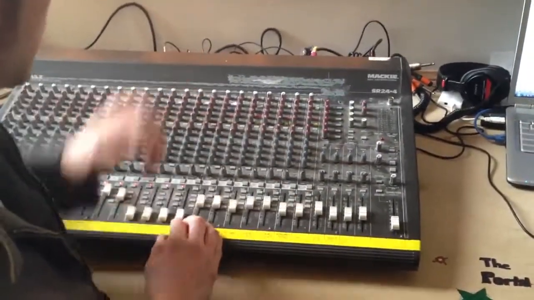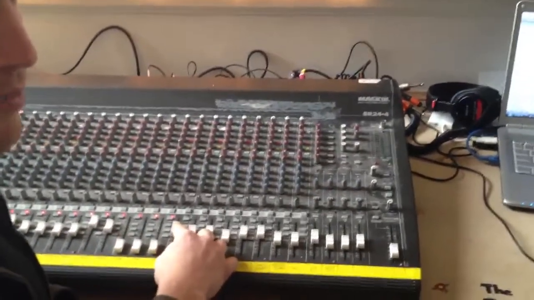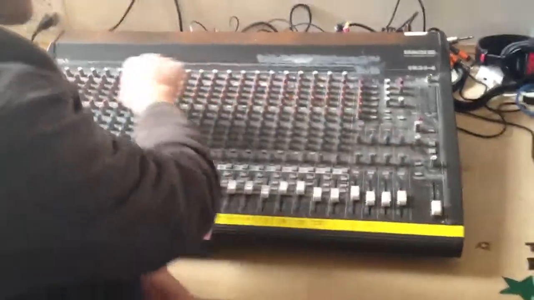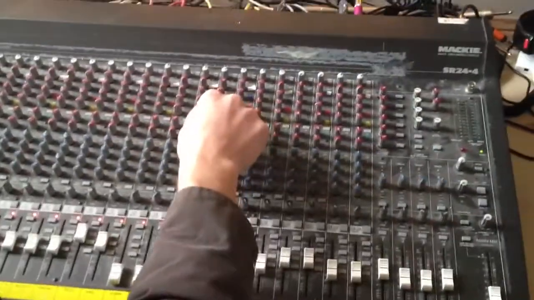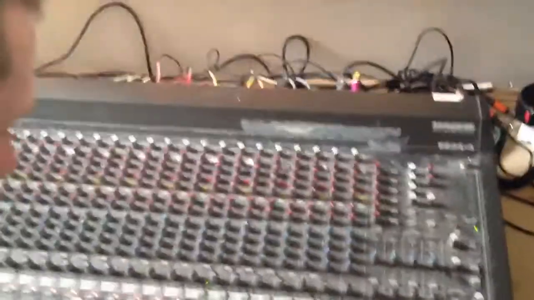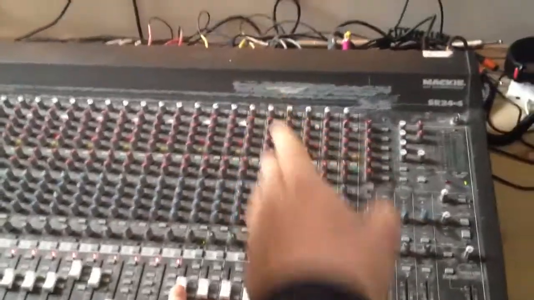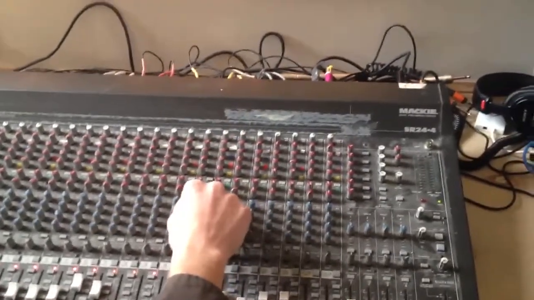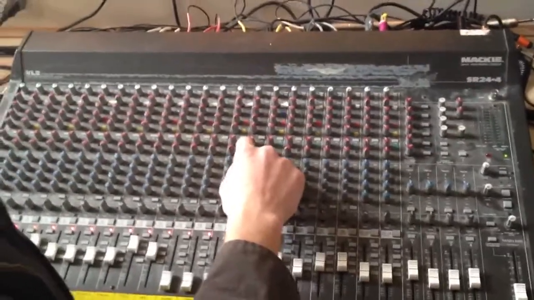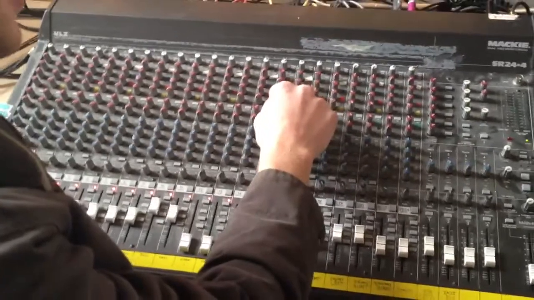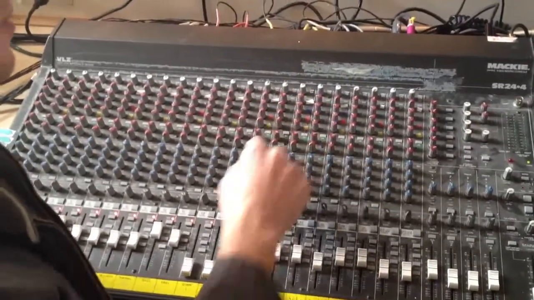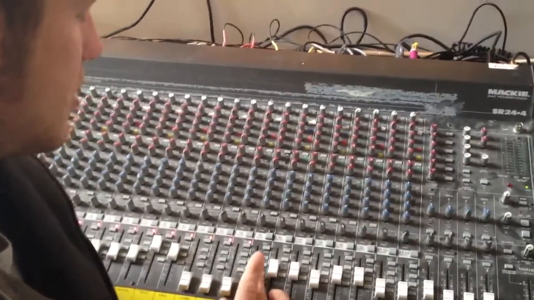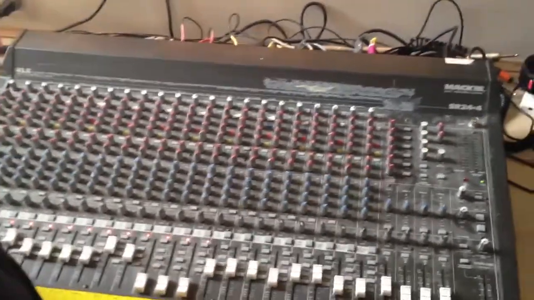The nice thing is it's only on our computer. So now all these are still pre-fader. This is the only one that's post-fader. You can still make adjustments for all these when it's in post. These two are going to be post-fade, these are going to be pre-fade, these are going to be post-fade. But this is just the computer channel.